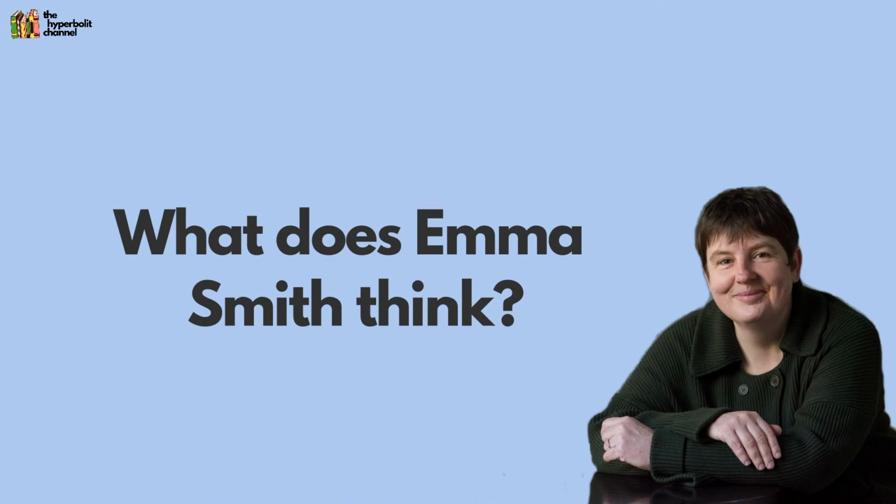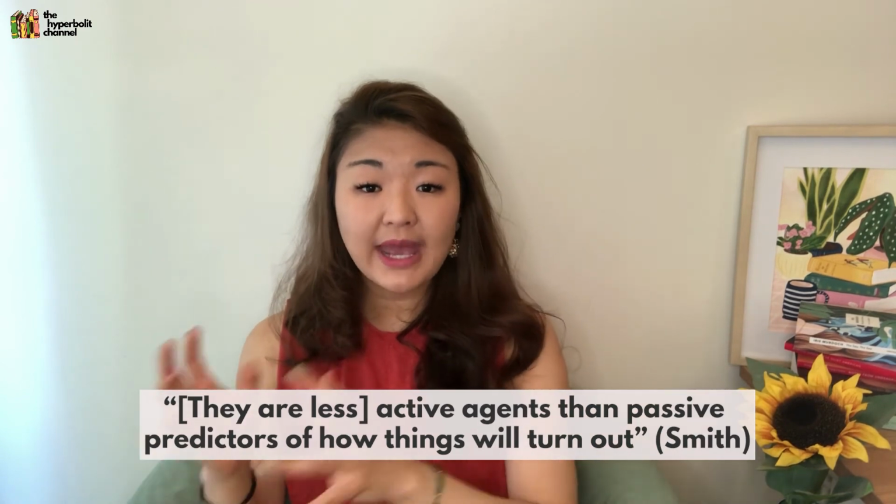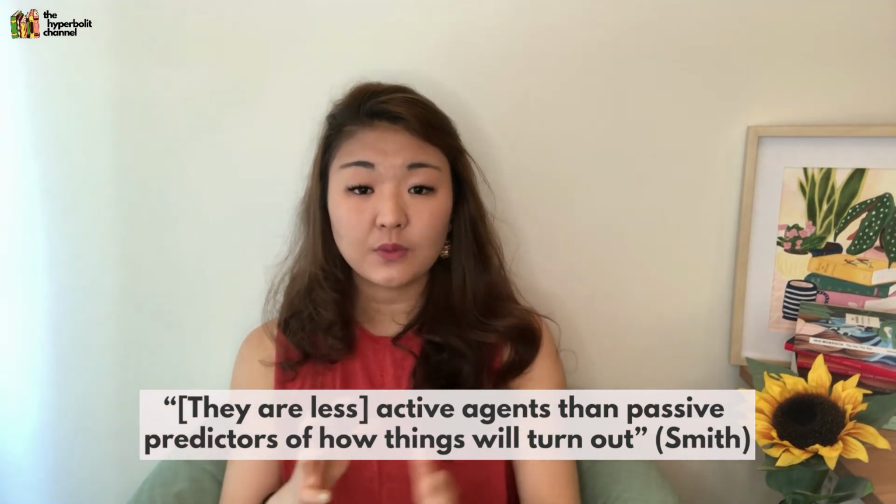So let's now bring in an alternative critical view, this time by Emma Smith, Professor of Shakespeare Studies at Oxford, who often takes a broad, diverse approach to reading Shakespeare. But on the whole, I find that she leans more towards the historicist camp. So unlike Greenblatt, Smith posits that the witches don't actually serve such a serious role in the play, and are less, quote, active agents than passive predictors of how things will turn out.